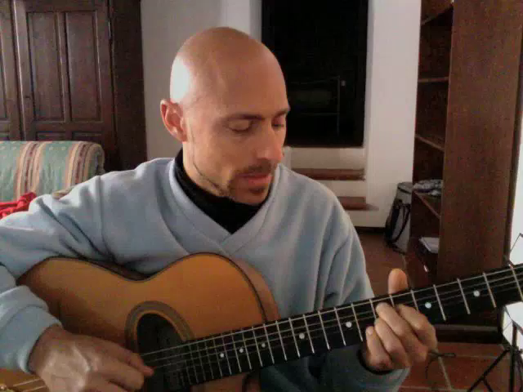And then in the second passage, Django uses a lot of chromaticisms as well as the famous tritone substitution, which basically states that for a seventh chord, in this case an E7, Django substitutes the B flat 7.